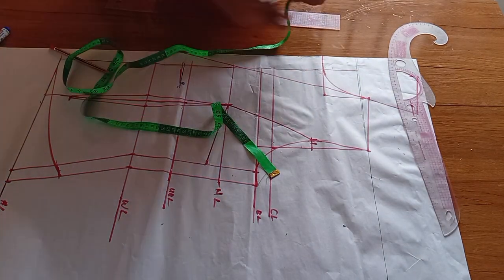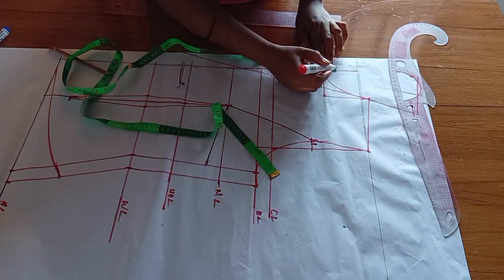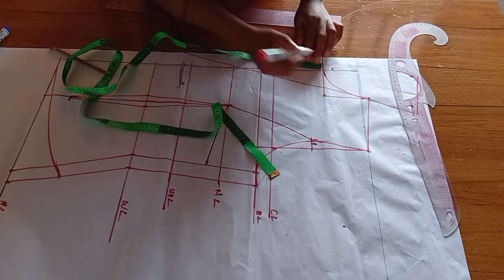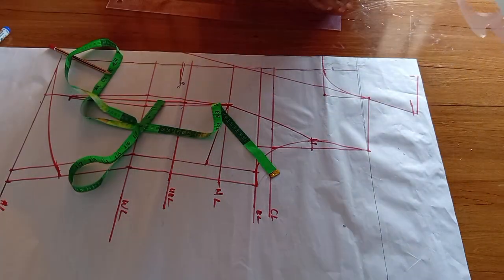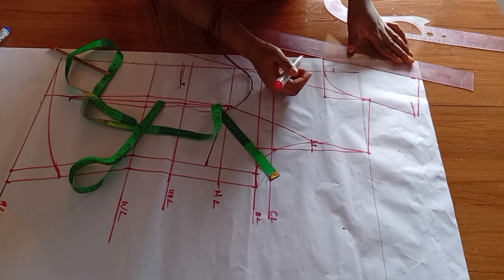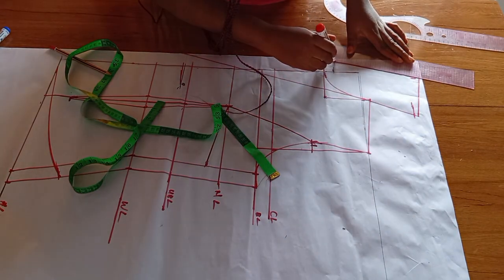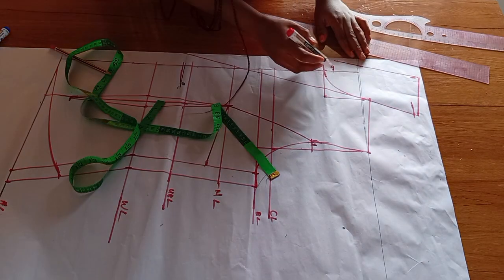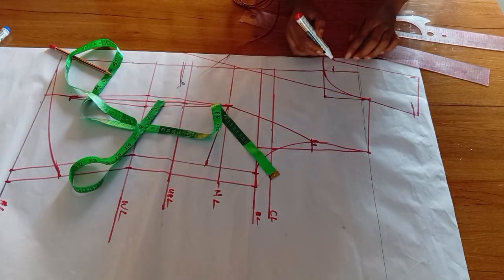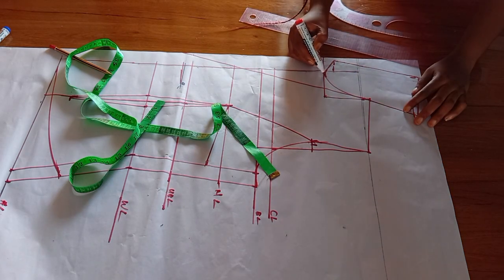Then after that, from this line, you are going to come up by 1 inch. Or let me use 0.5, 0.7 inches. I came up by 0.7 inches, right? So now, I can use my straight ruler. I mark up to this 1 inch. This is where I stop. Then you are going to connect this line to this 1 inch.